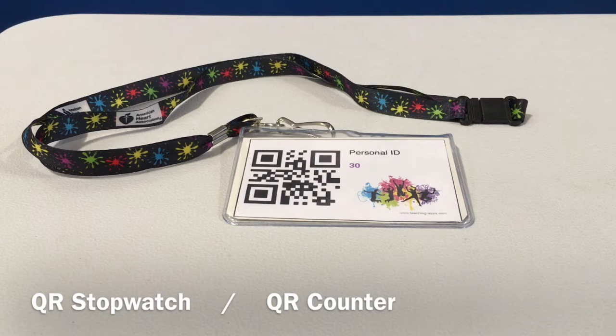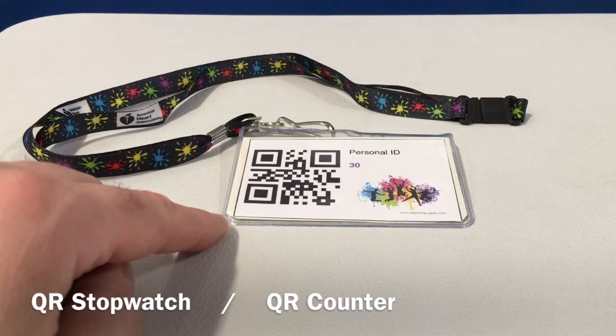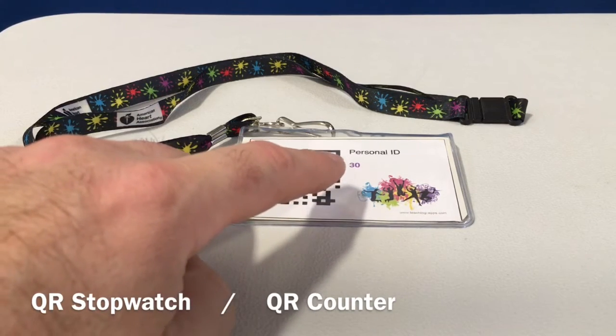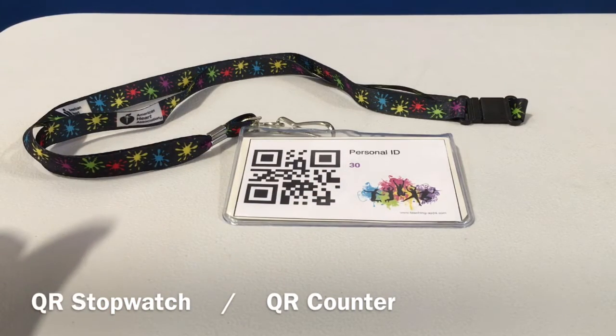Today I'm reviewing a couple of apps, one called QR Stopwatch and the other called QR Counter. What you need to do beforehand is develop the QR codes, which you can do within the app. When they are produced, they look exactly like you see here. I put them on a lanyard, in plastic holders I purchased from Amazon. If you notice, there's a number 30 there. You can personalize the cards based on the information you input, and I'm going to show you how to do that right now.